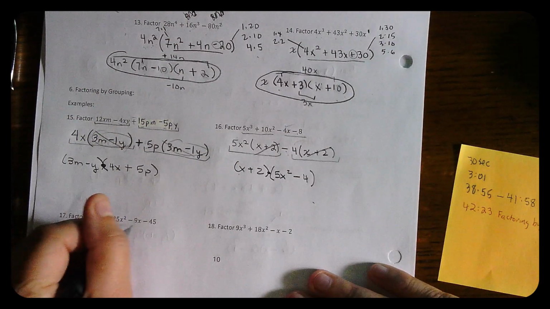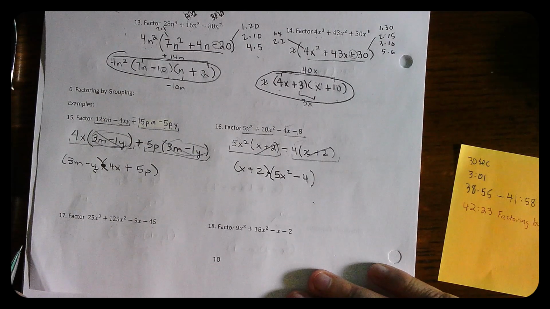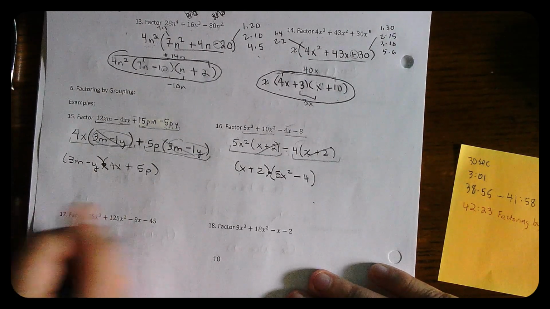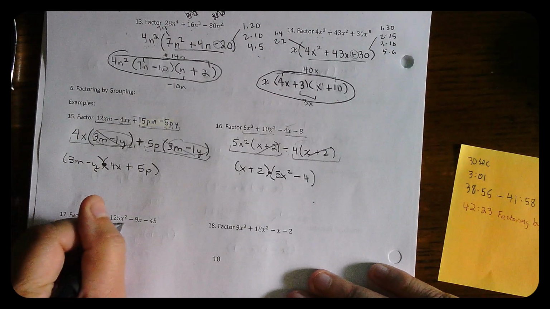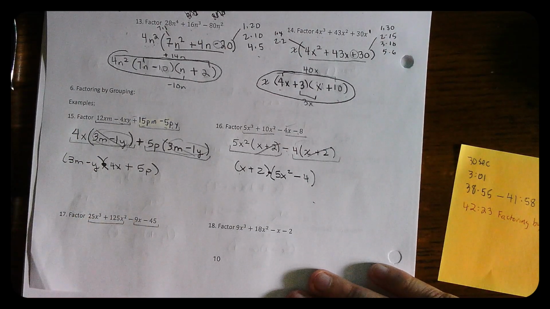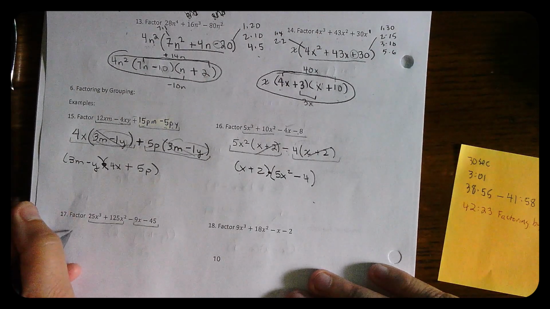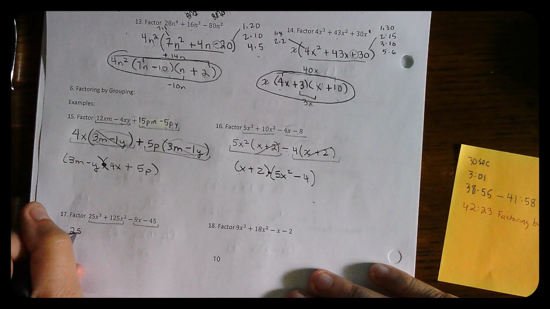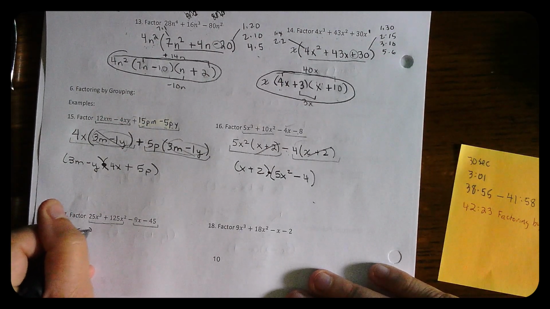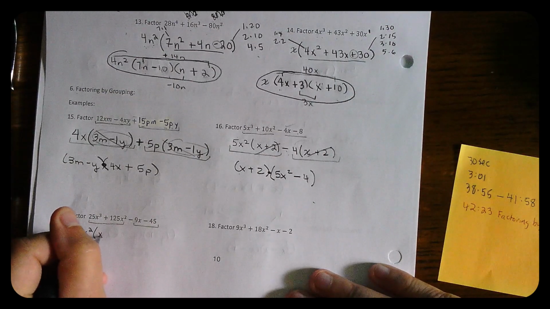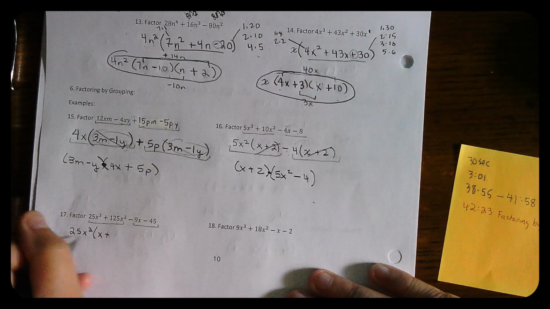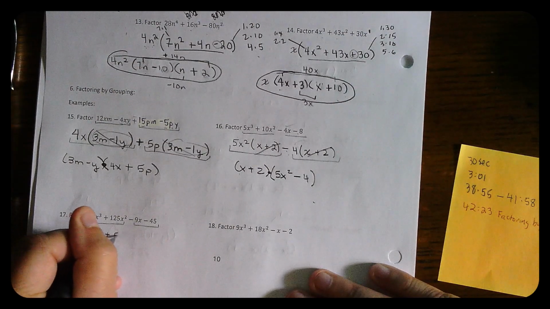Look for GCF among all 4 to make life easier. 9 doesn't go into 25, 3 doesn't go into 25, so there's no GCF among all 4, so let's look at 2 at a time. 25 goes into 125, and you can pull out an x squared. So that's going to leave me with x plus 125 divided by 25 is 5.